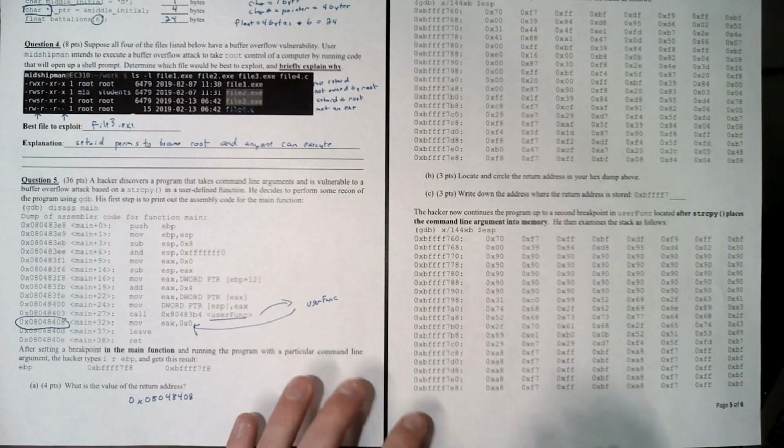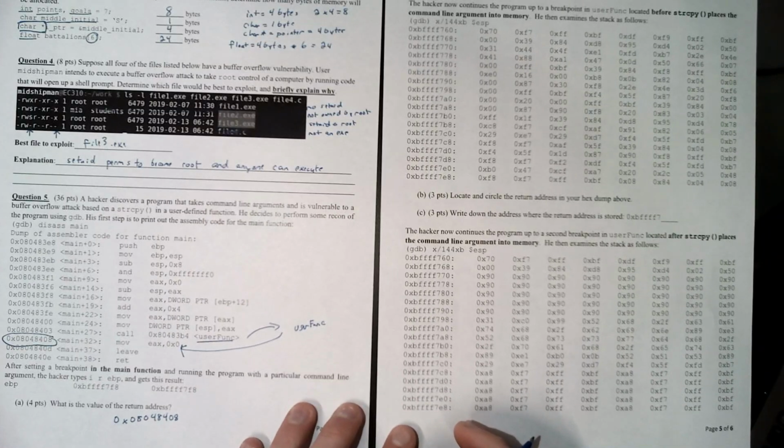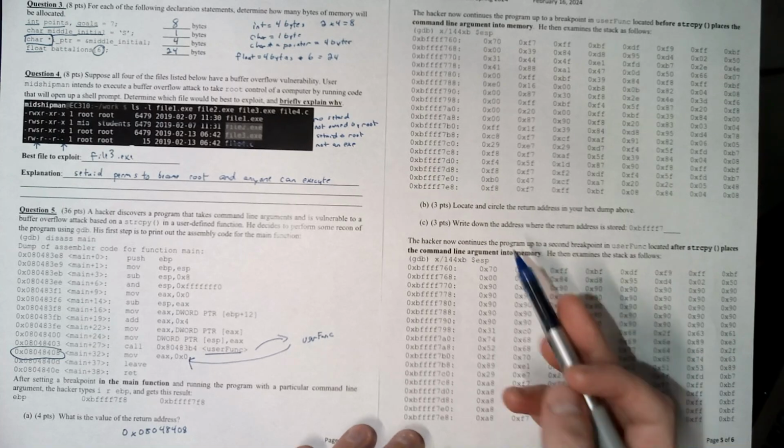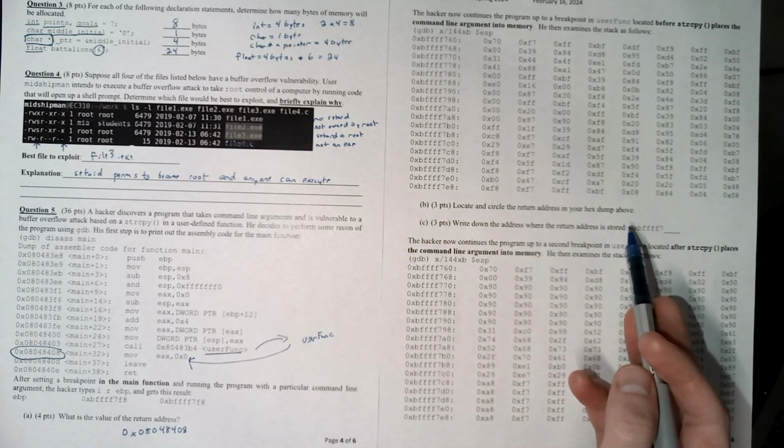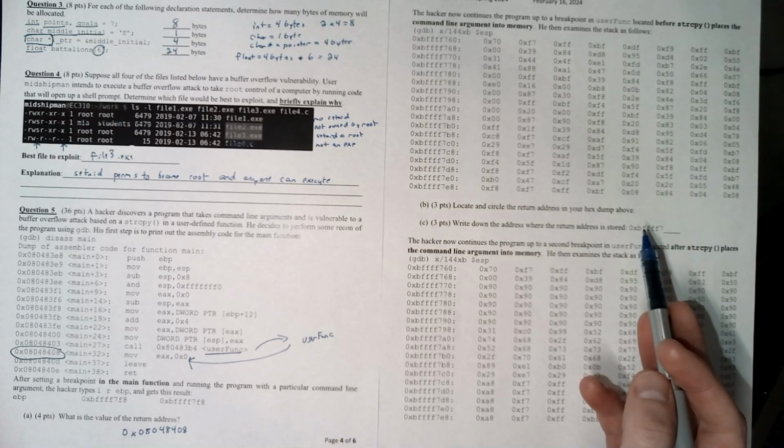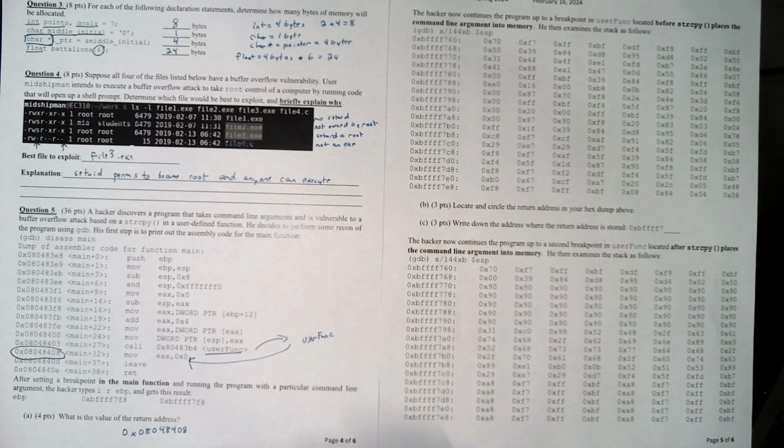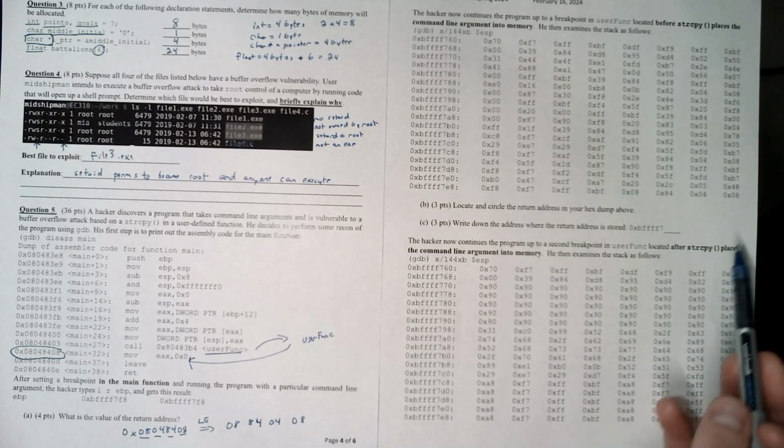Okay, I'm going to keep this up for a second here while we look at the other questions. So part B: locate and circle the return address in your hex dump above. Here, we're looking for that value that we just wrote down, keeping in mind that it's going to be in little endian, right? So if we convert that to little endian, we're going to take each byte and sort of flip it. So we're going to look for 08 84 04 08 in memory. That's the little endian value that we're trying to find in the haystack over here.